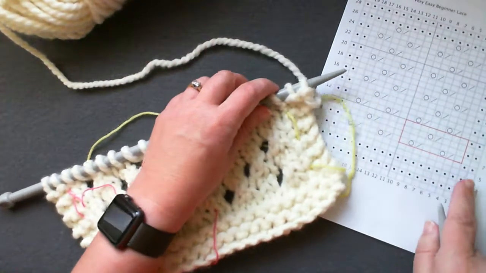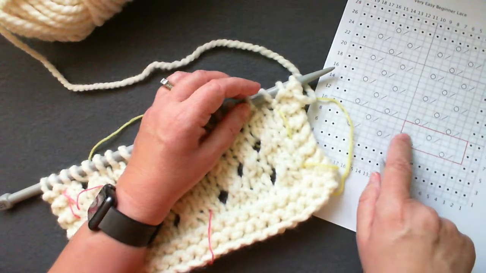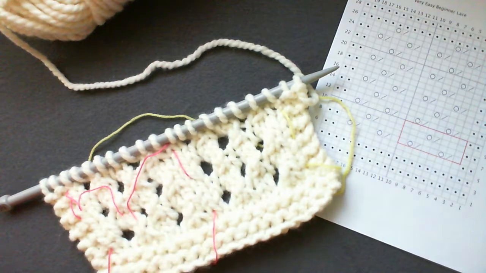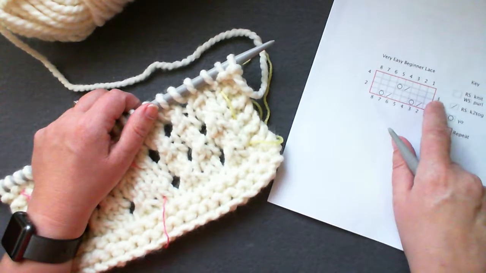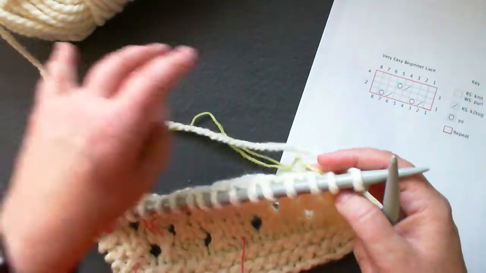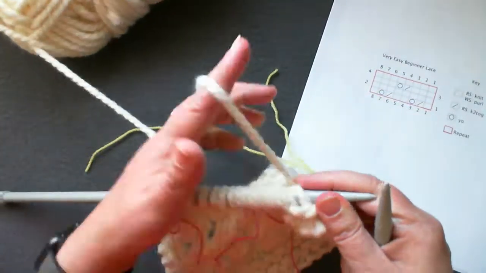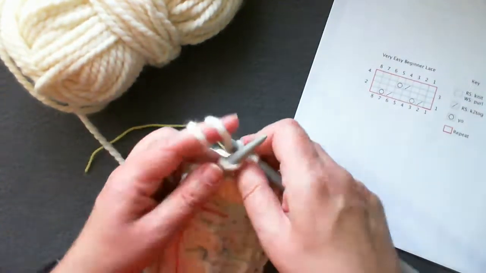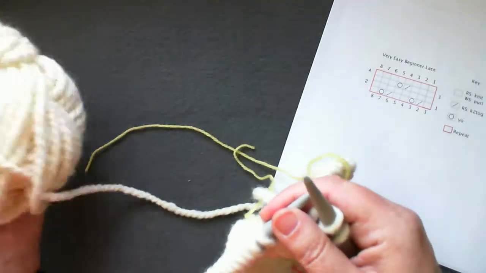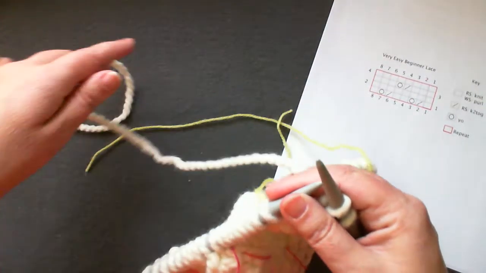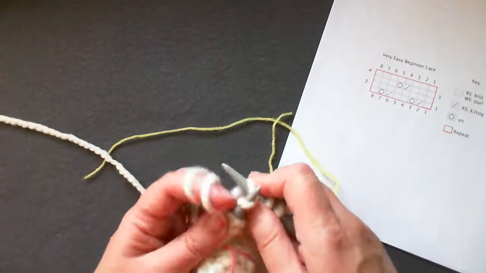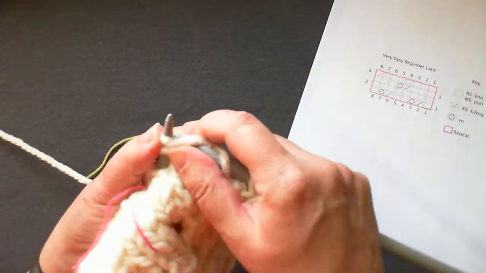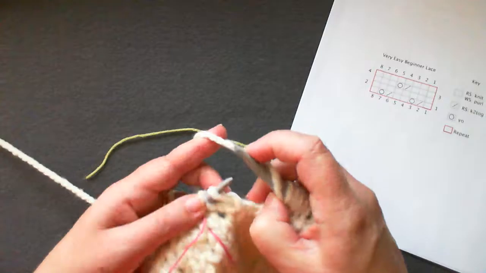Alright, so now I'm going to do row 9 in this case. Actually, this is going to be row 17, or if I'm looking at just my pattern repeat, I'm looking at row 3 of the pattern repeat, not of the swatch. With just the pattern repeat one, I know I have to knit 2 before I do anything, and then I start my repeat. So I knit 3, knit 2 together, yarn over, and I knit 3.